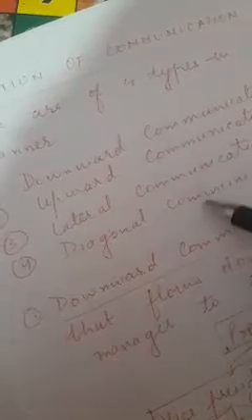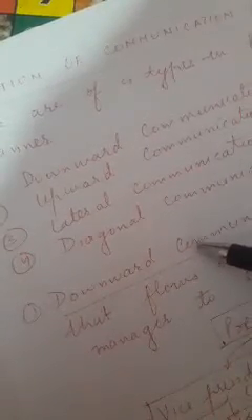We will take all four types of flow of communication one by one, starting with downward communication. Communication that flows downward from a manager to an employee.